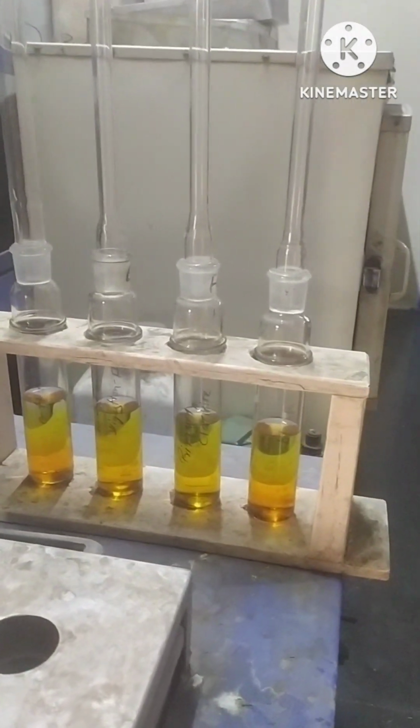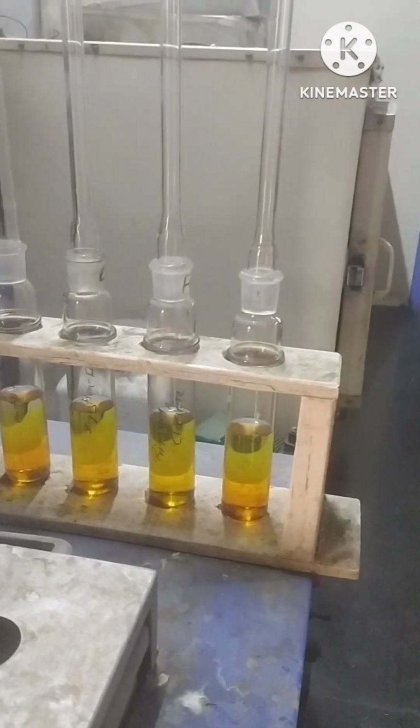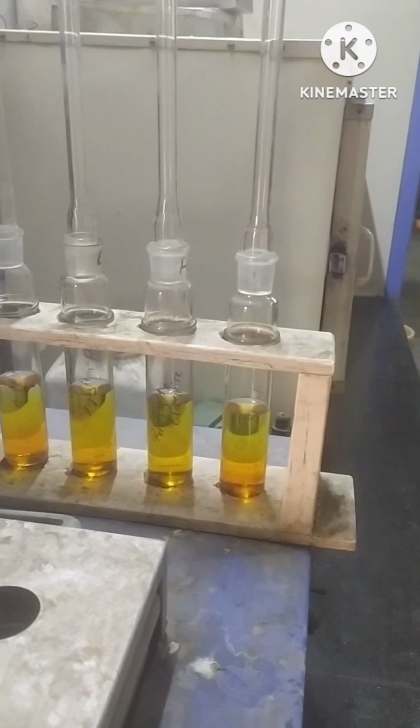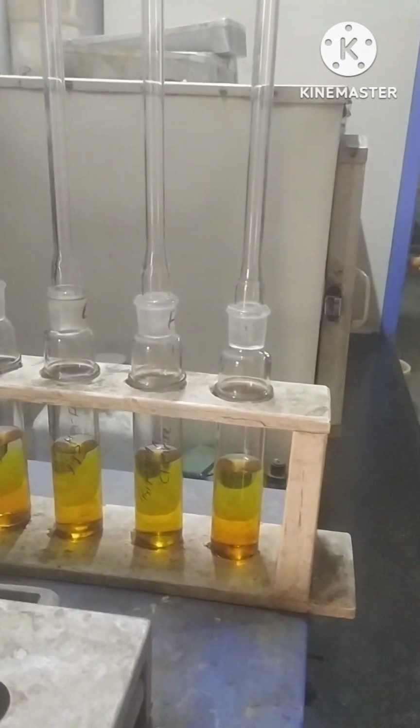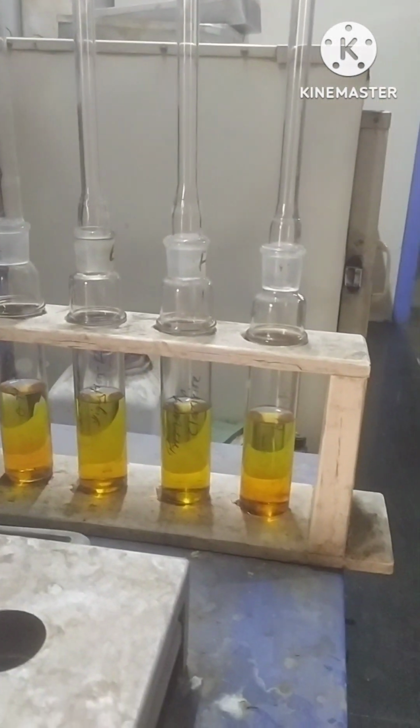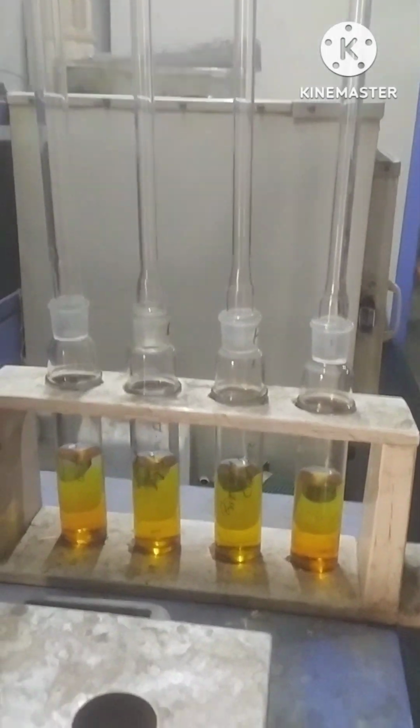After adding the 40 ml of distilled water to each of the samples, we will cool the samples at the environmental temperature for approximately 30 minutes only.